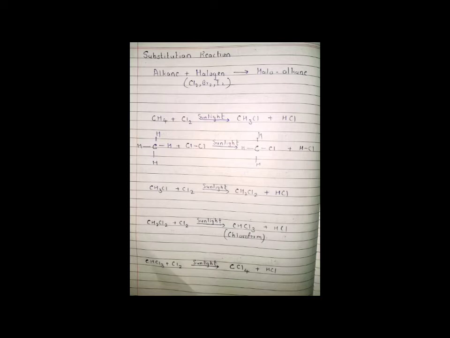or UV light. As shown in the figure, it displaces one hydrogen from the methane and chlorine is substituted at its place. CH3Cl is formed with the byproduct HCl. If this CH3Cl, that is chloromethane, is reacted again with chlorine in the presence of UV light or sunlight, again one more hydrogen is displaced. It is substituted by another chlorine atom and CH2Cl2 is formed.